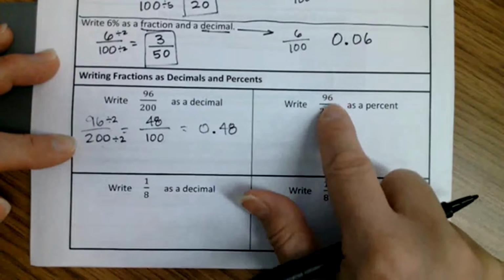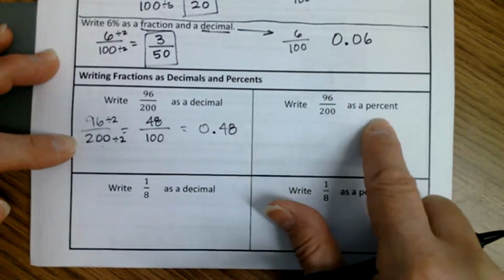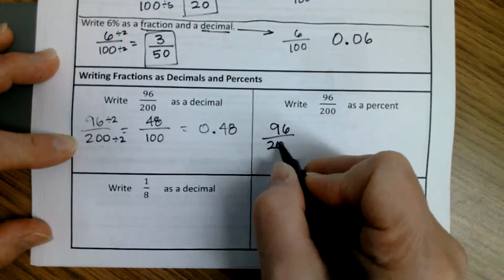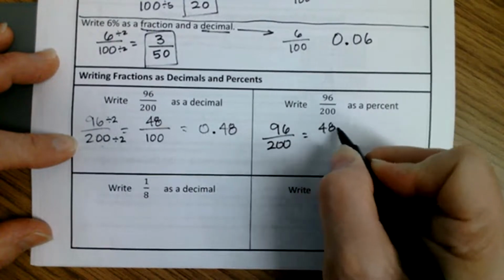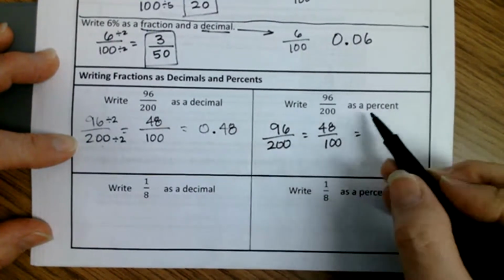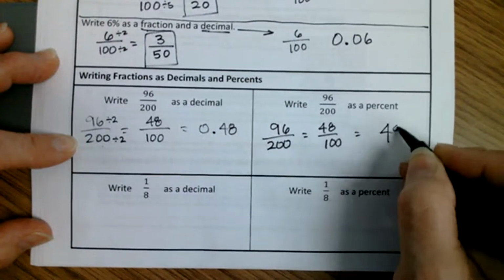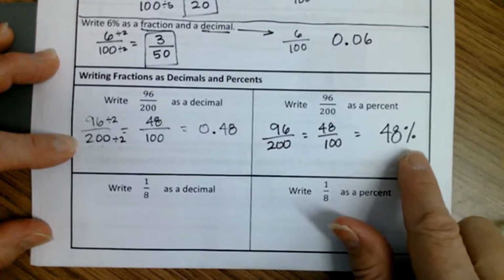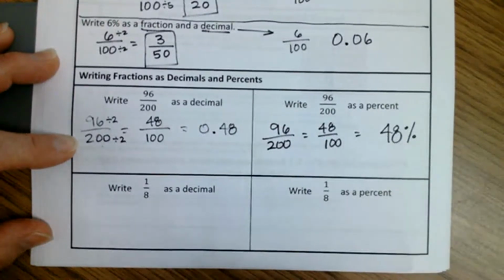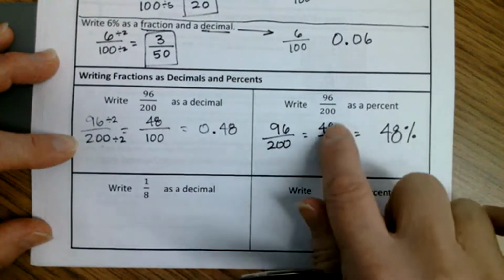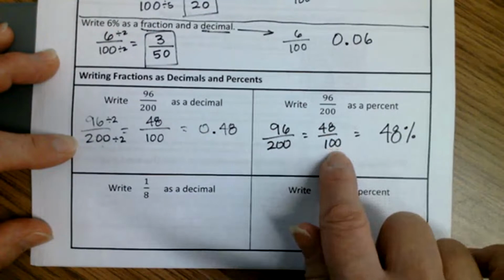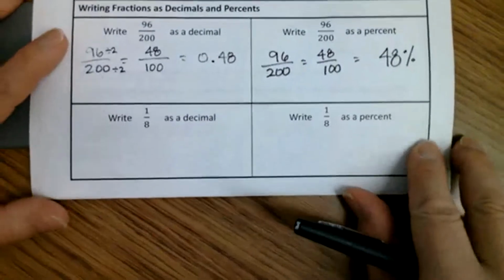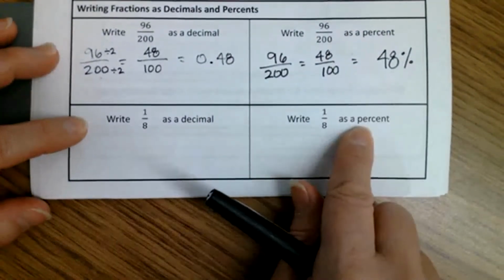Now, if I want to write 96 200ths as a percent, I would do the same thing. 96 200ths is the same as 48 100ths. And we know that percent is out of 100, so that is 48%. If you're going to write a percent, you always have to write the percent sign after it. That is the percent symbol. So 48 100ths, and remember, percent means out of 100. That means that's 48%.